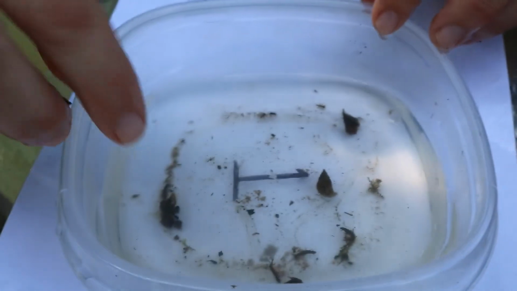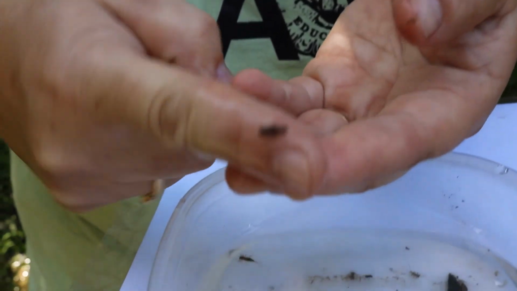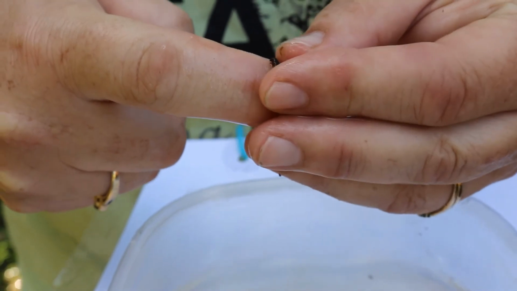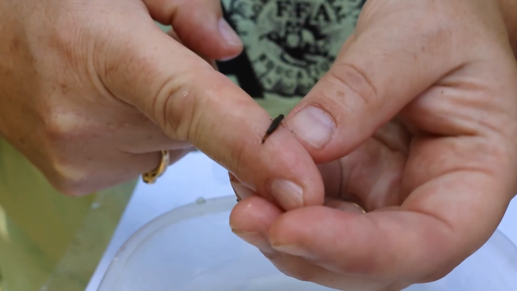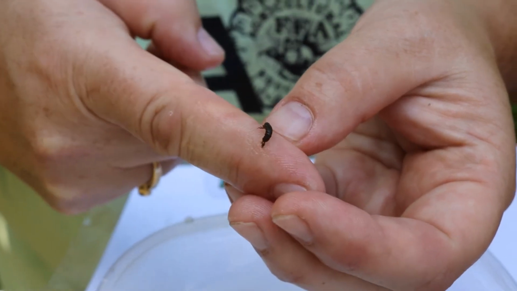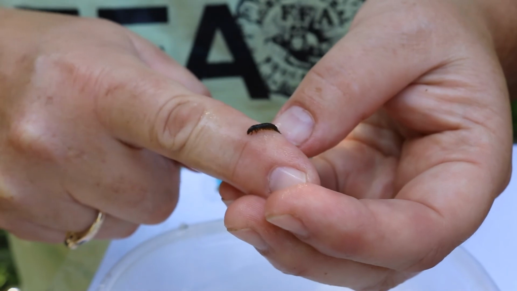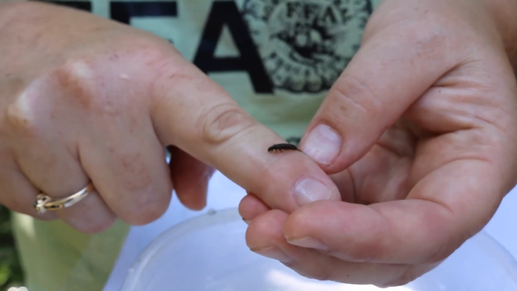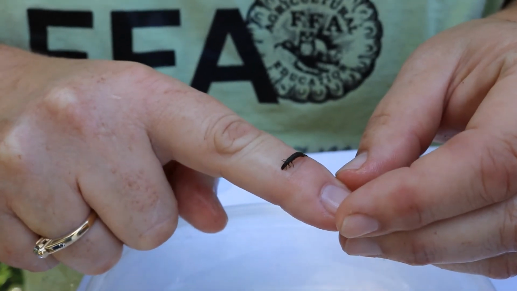We have caddisflies. They kind of curl up into a C when you put them on your hand, and that's how I remember it. Caddisflies curl up into C's because there are beetle larvae that also look like caddisflies. These guys can build their own homes out of sticks, leaves, pieces of gravel. The ones we have here are the free swimming ones. They can be different colors. Sometimes in the fall we find green ones, but this is your caddisfly larvae.